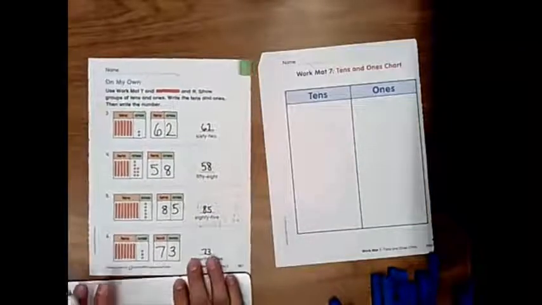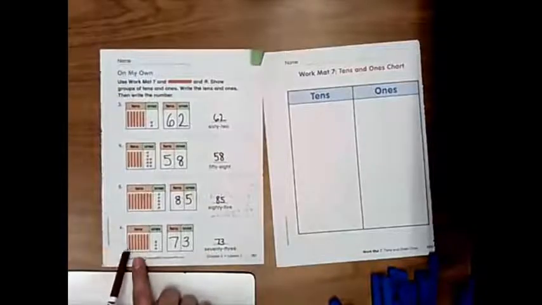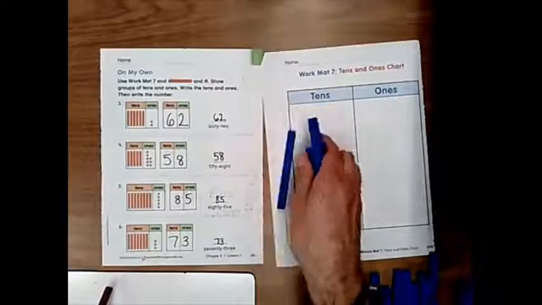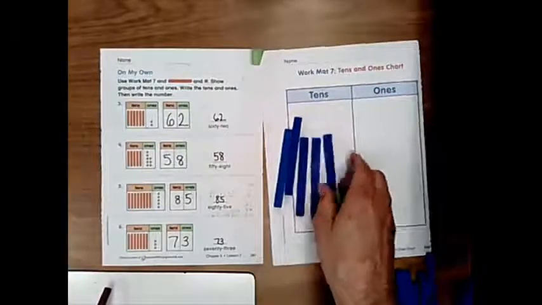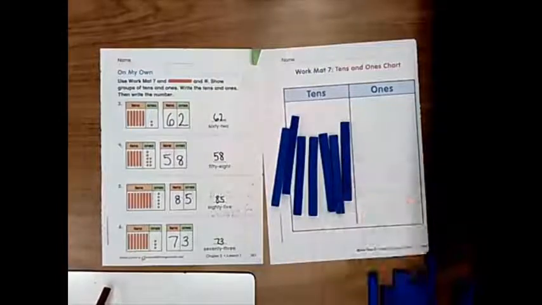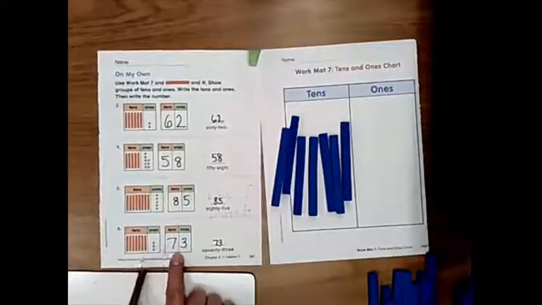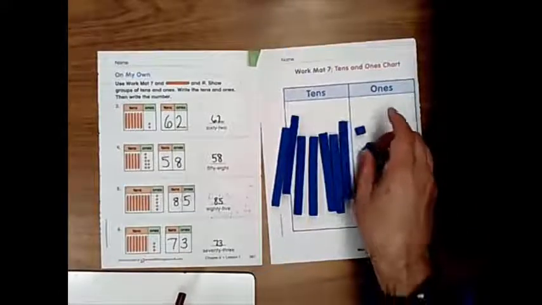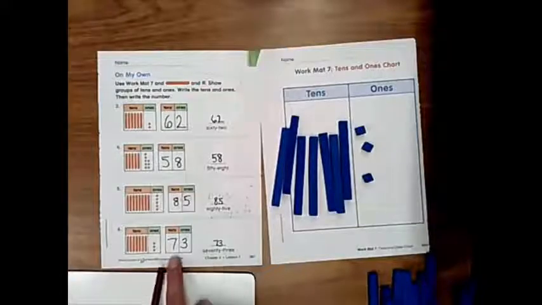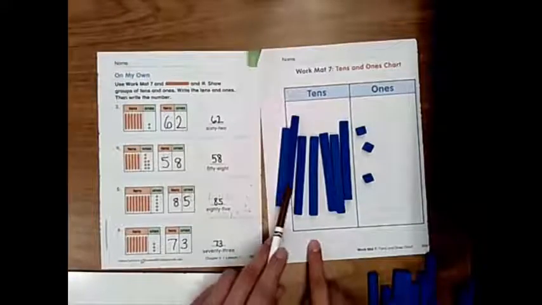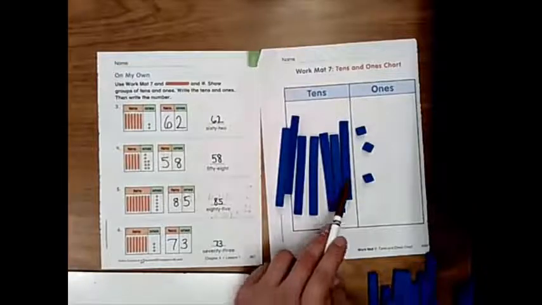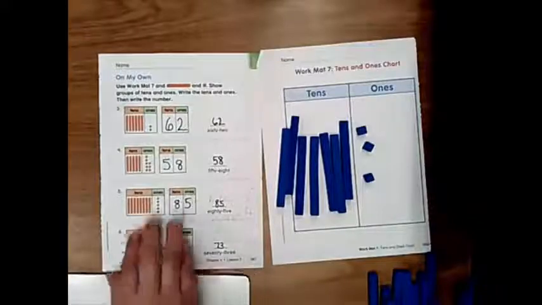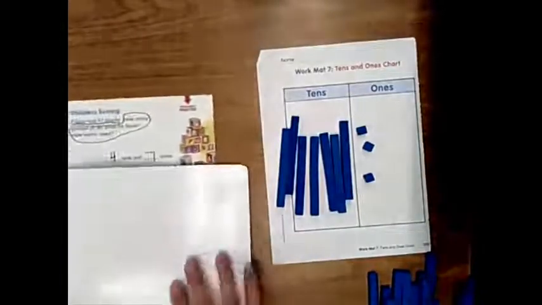And for number 6, I have 7 tens and 3 ones. So what does that look like? Well, let's see. 1, 2, 3, 4, 5, 6, 7. So I put 7 tens, and I have to put 3 ones. It looks just like that. 1, 2, 3. So it makes 73. 10, 20, 30, 40, 50, 60, 70, 71, 72, 73. Okay, did you get that? Awesome. Okay, let's do the back ones.